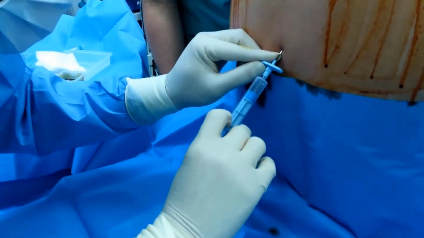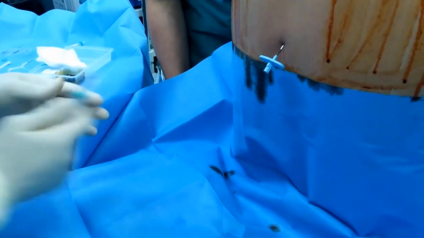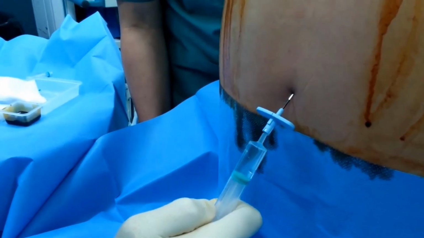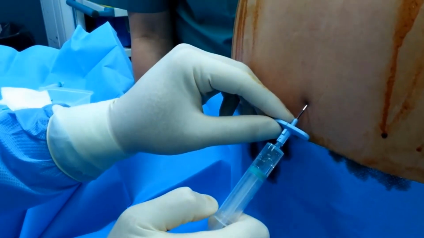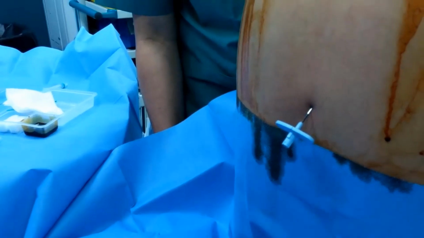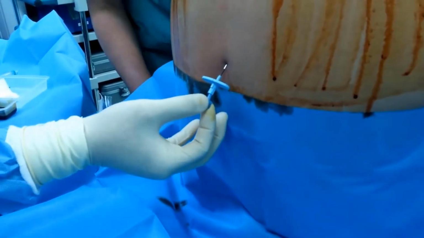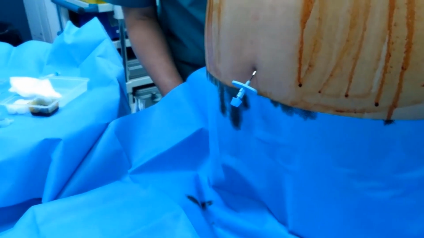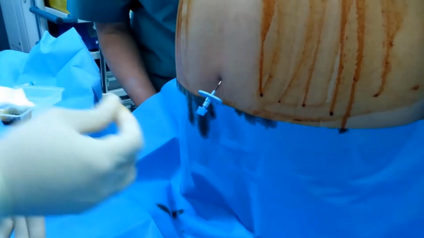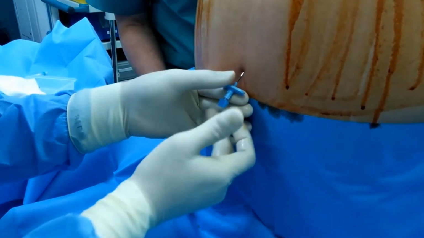Now he's approaching, he got to the epidural space, and you saw as he's pushing air in there, he keeps going. Now he's confirming it with saline to make sure, yes, that was loss of resistance. And the next thing to do would be to put in the catheter through the needle and then take the needle out. And he's doing that now.